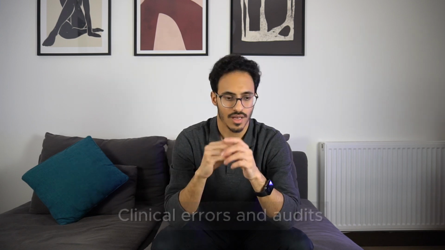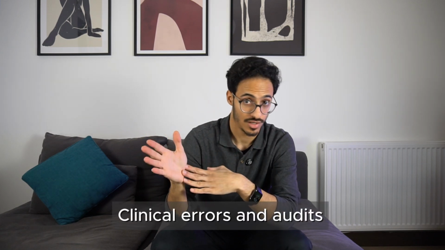It's not the best impression if somebody is jumping between X-ray and then blood test and then CT and then again a blood test. So it's always good to categorize your answer in small boxes that go along with each other to make your answer flow smoothly. The next part is clinical errors and audits.